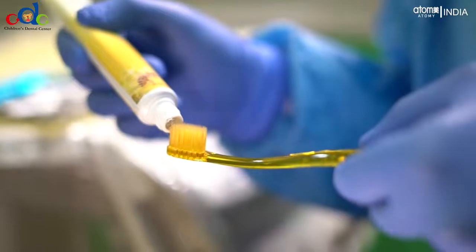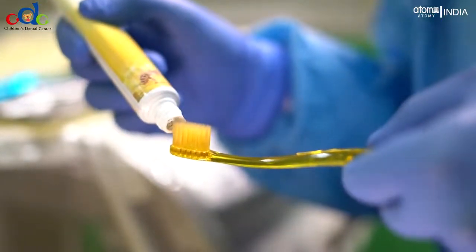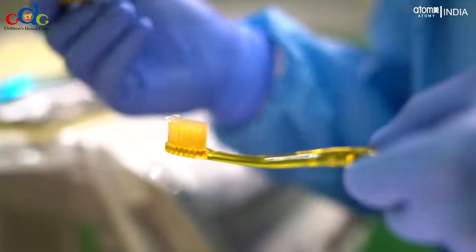At this point, I would also like to explain the amount of toothpaste to be used when we brush our teeth. Since I have said that all our children should be using fluoridated toothpaste, the amount of toothpaste varies depending on the age of the child. If you have a child between 6 months to 3 years of age, we have to use only a rice grain size of fluoridated toothpaste for a child less than 3 years of age.